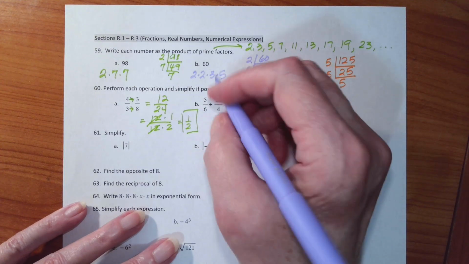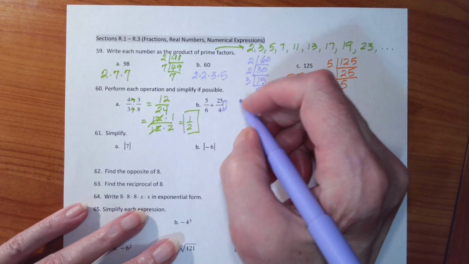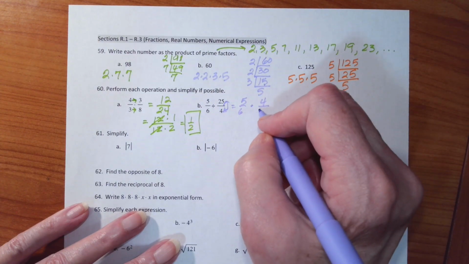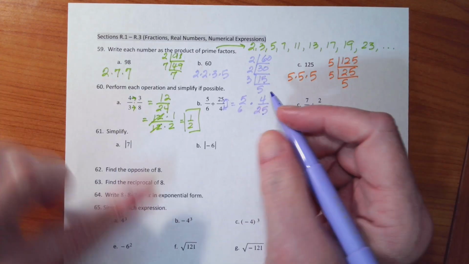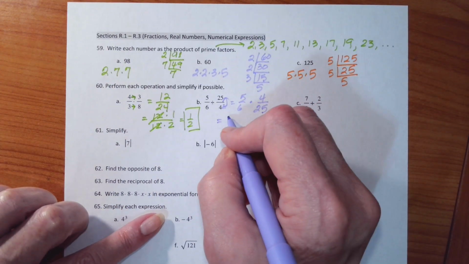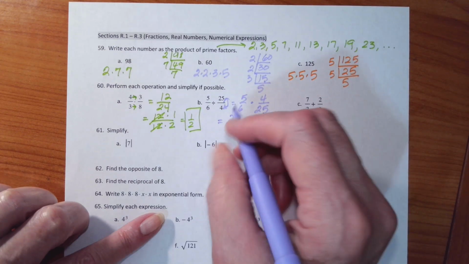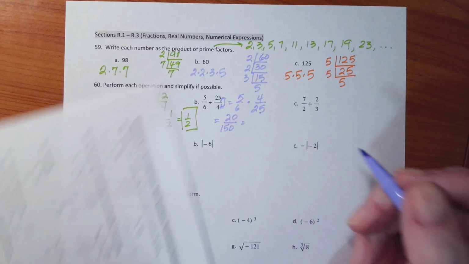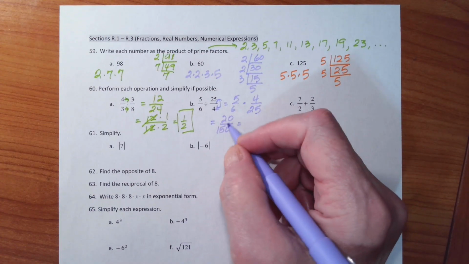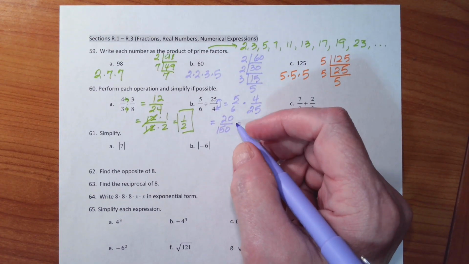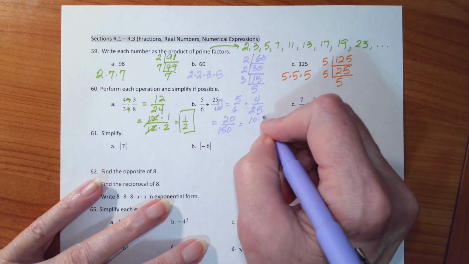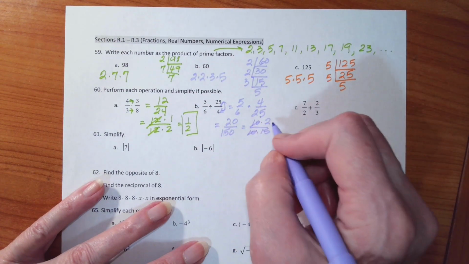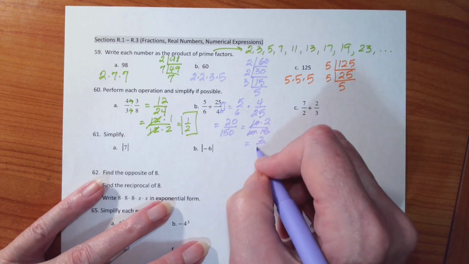Okay, when I divide, that means that I flip and multiply. So this becomes 5 over 6 times 4 over 25. Then I follow the steps here. I multiply. 5 times 4 is 20. 6 times 25 is 150. Okay, so let's see. I know each of these is divisible by 10. So this can be 10 times 2 divided by 10 times 15. So that just becomes 2 over 15.